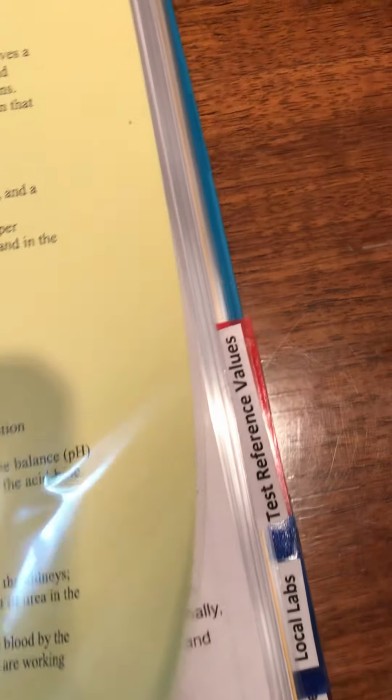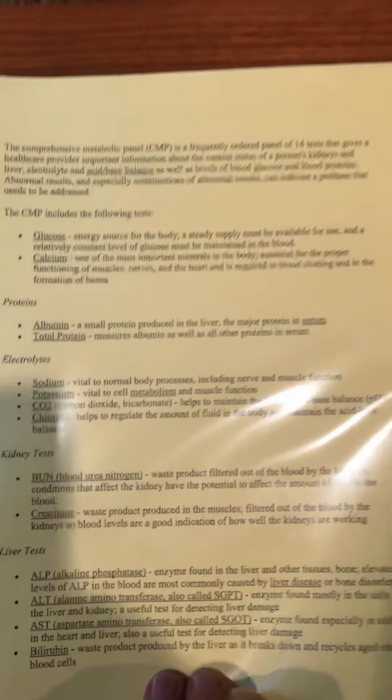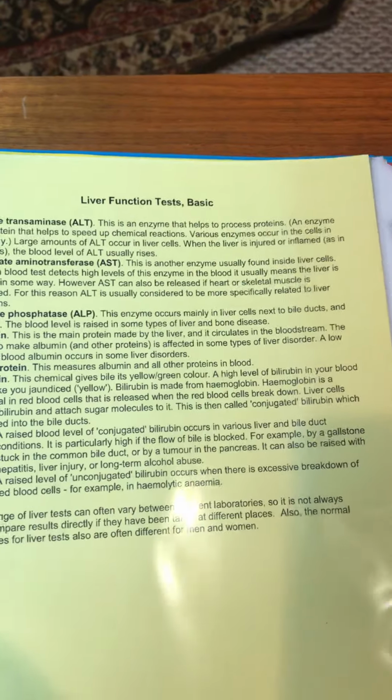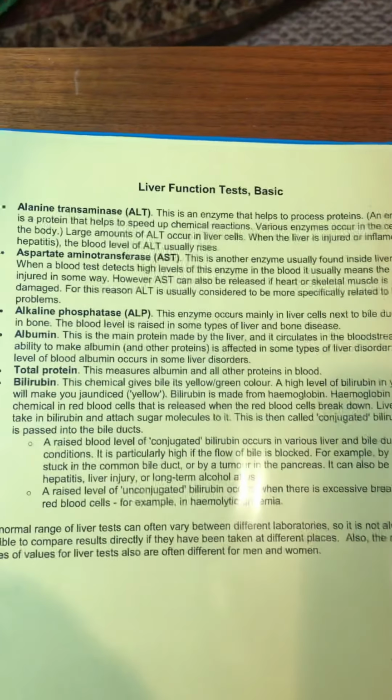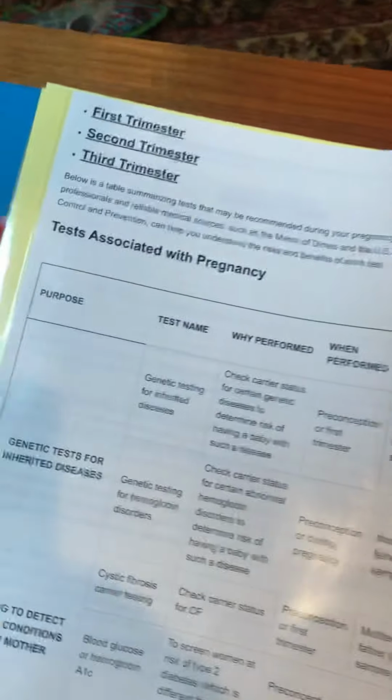This is a page, again, all about the comprehensive metabolic panel. So again, just kind of details on what tests are commonly made. I do have all different colors in here because that is helpful to me. I can remember what is on what color page. This is all about the liver function tests. And then I have more, from a different source, regarding what tests are commonly done in pregnancy. And this is first trimester tests laid out.